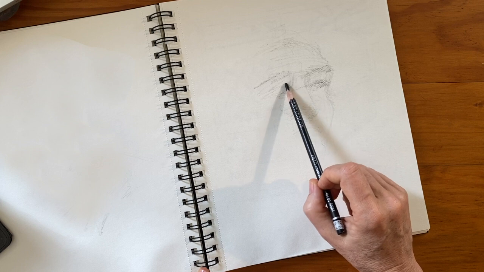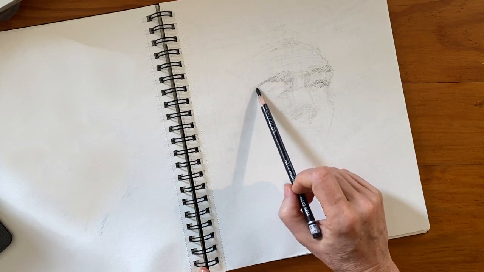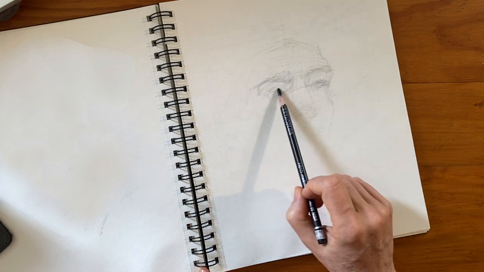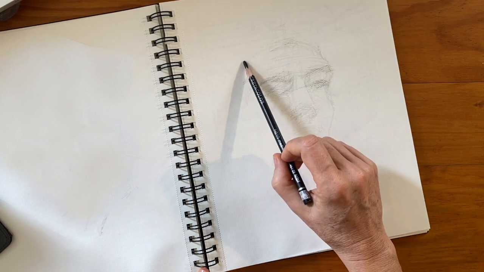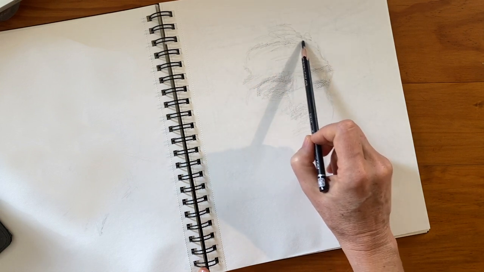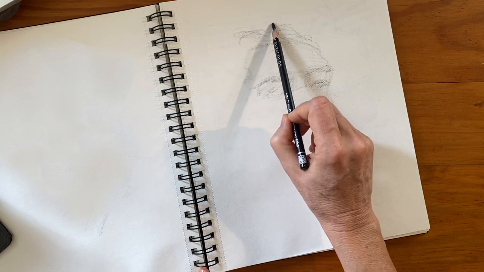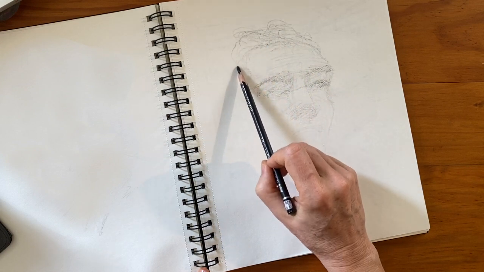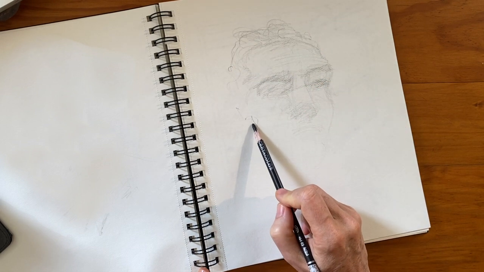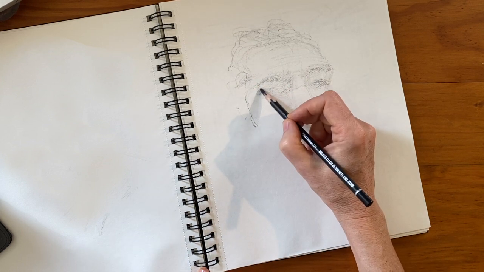Really, I want to get a large overall understanding of where the areas of dark and light are, as well as trying to understand where the specific landmarks of the face are, such as the nose and eyes. Then what I do is loosely block in the forehead. Now I tend to usually not give enough room to the forehead, and I usually make the top of the head look really squashed. So I should nearly always err on the side of more room for the forehead.